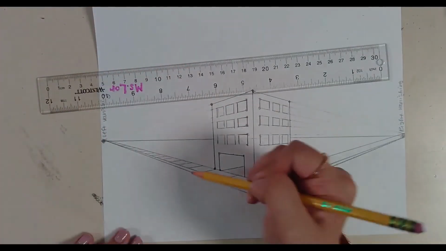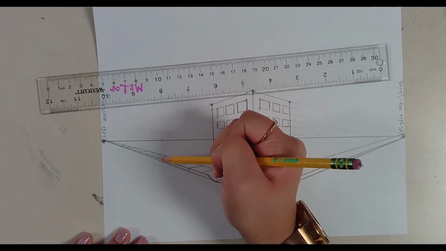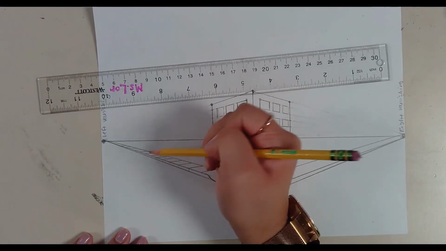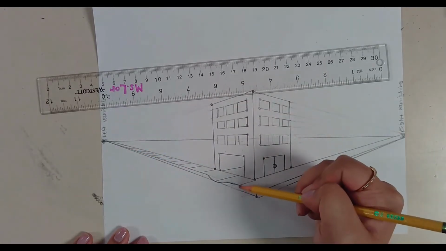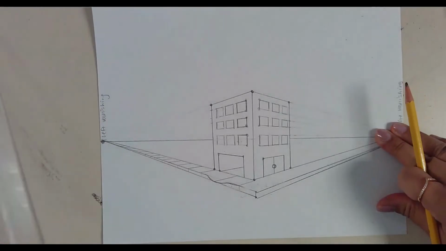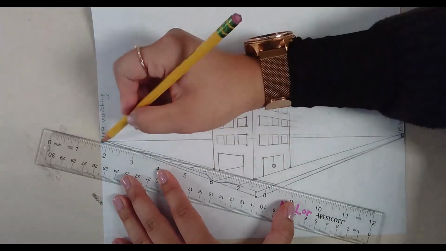Okay, you can add this straight line going down like the curb. So just connect the lines downwards. And then same thing on the left side, so drawing away.